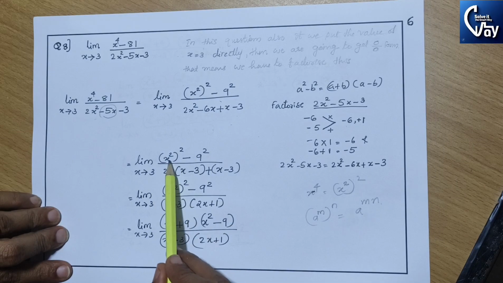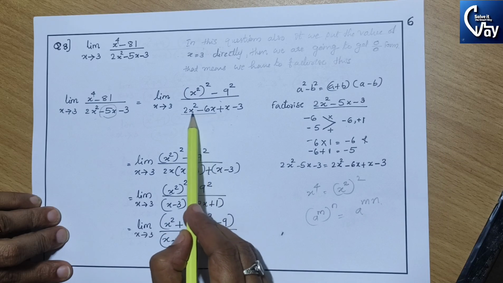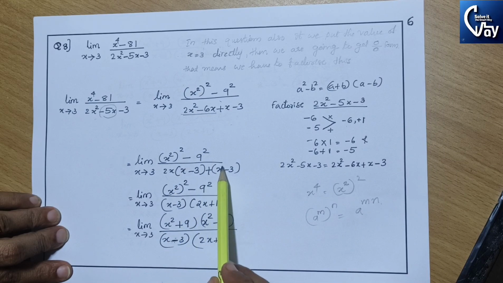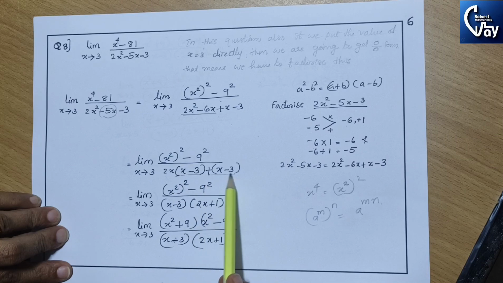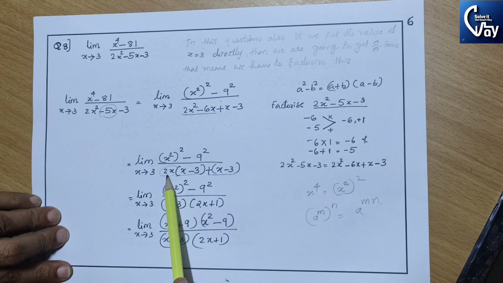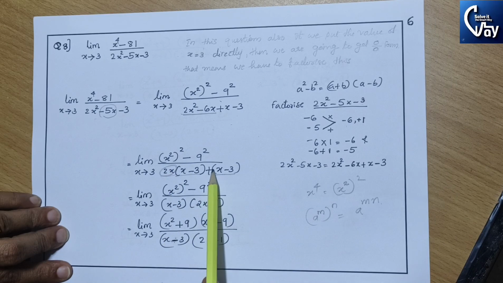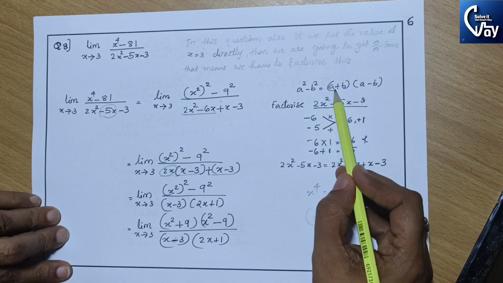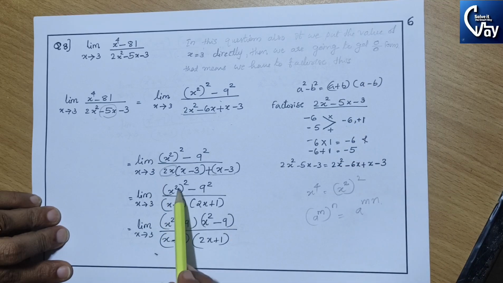So limit x tends to 3, x square whole square minus 9 square divided by 2x is taken as common into x minus 3 plus x minus 3. Now x minus 3 is common. Take x minus 3 as common. Then after taking x minus 3 common, remaining is 2x plus 1. So x square whole square minus 9 square can be written, using this formula, a square minus b square is equal to a plus b into a minus b, as x square plus 9 into x square minus 9, divided by x minus 3 into 2x plus 1.